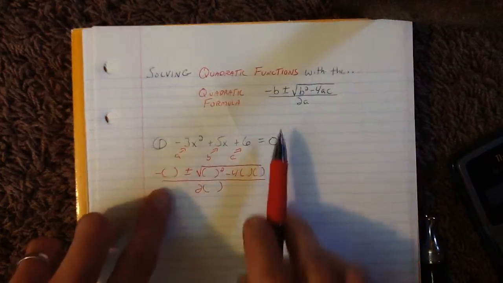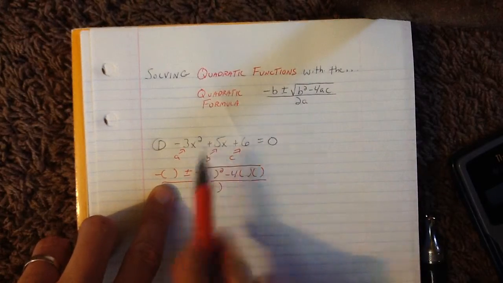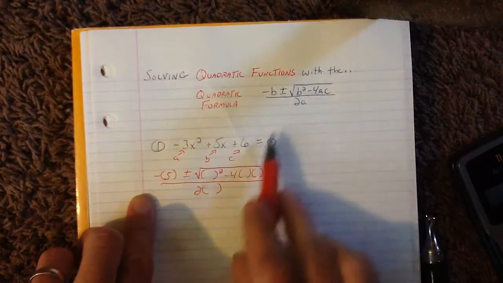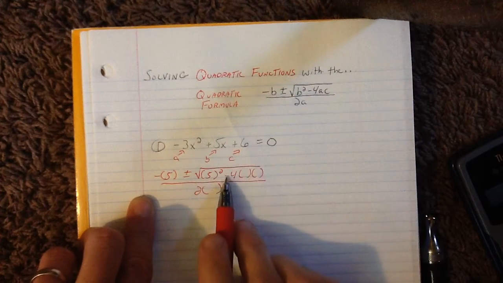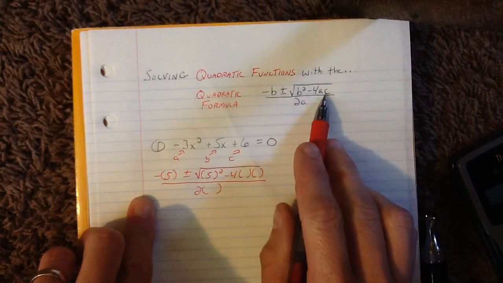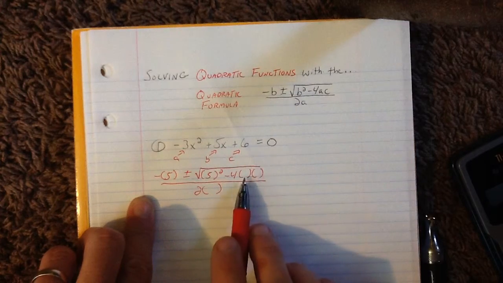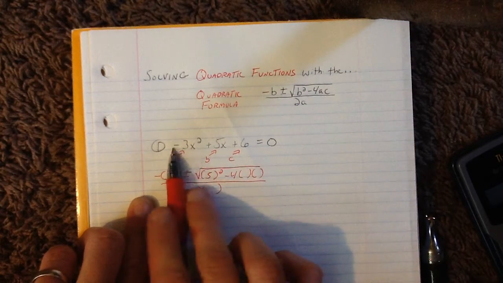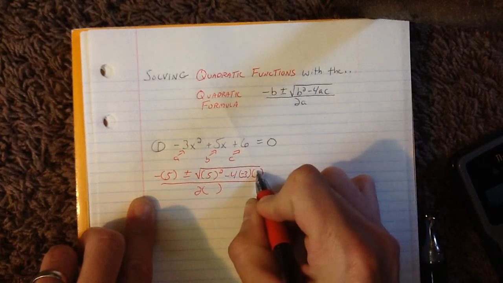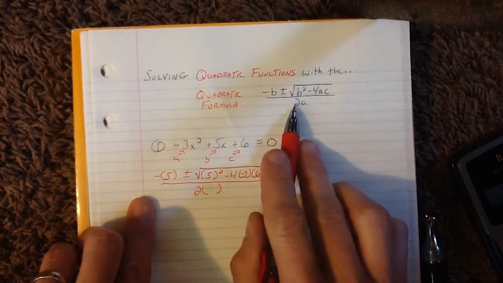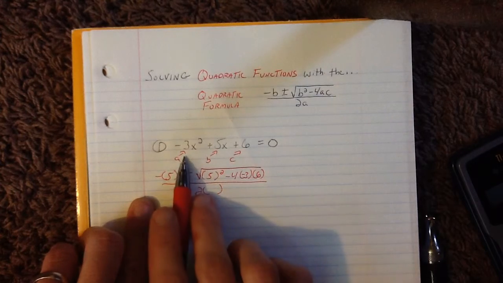According to the formula, first spot is B. B in this situation is 5. Then B squared, so 5 squared, minus 4 times A and then C. A is -3 and C is a +6. All that gets divided by 2 times A. A is -3.